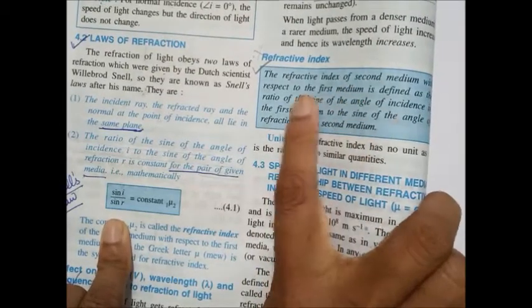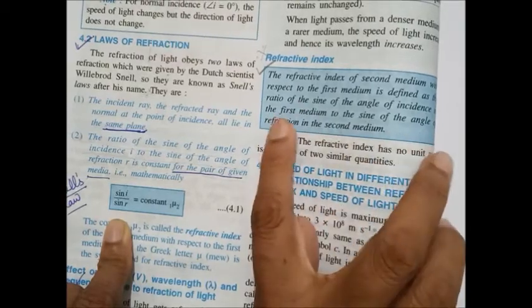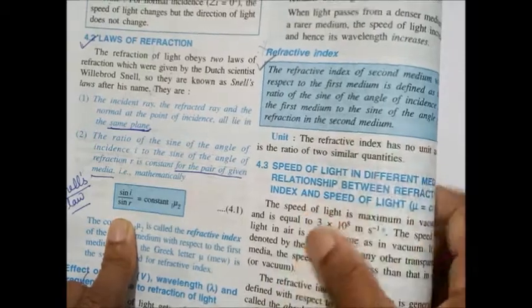The refractive index of a second medium with respect to the first medium is defined as the ratio of sine of angle of incidence in the first medium to sine of angle of refraction in the second medium.